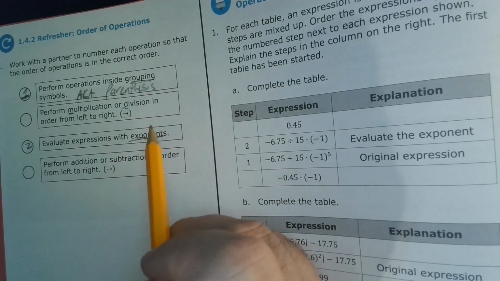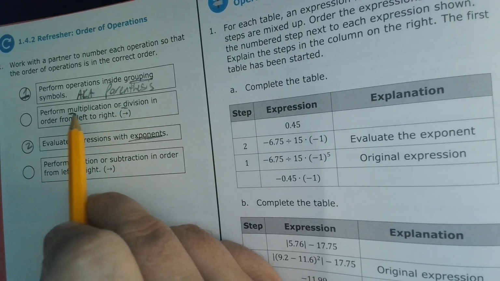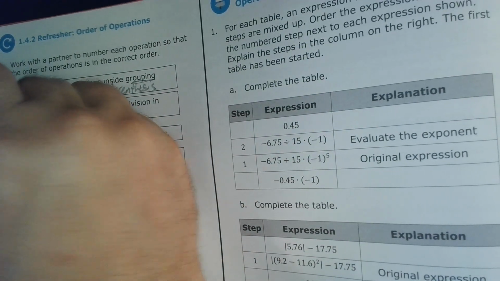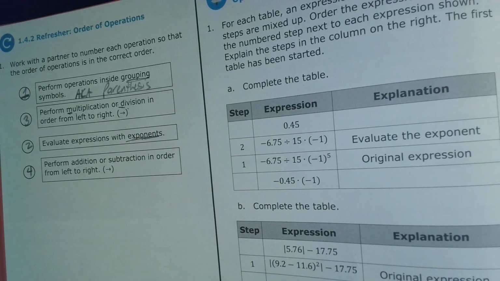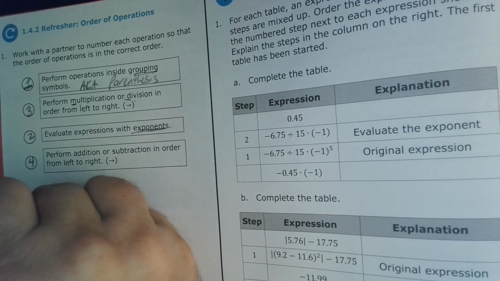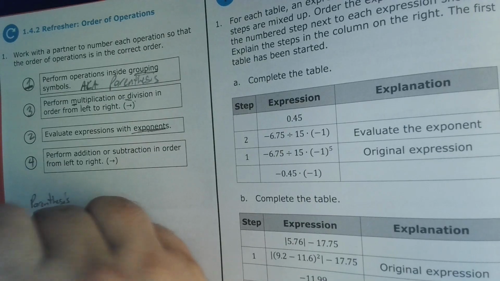So we do parentheses first, and then we work our exponents. Then we work our multiplication and division from left to right. That would be step 3. And then here, addition and subtraction is step 4. Parentheses, you don't have to write this, but if you would like to, it'll help. And then exponents.